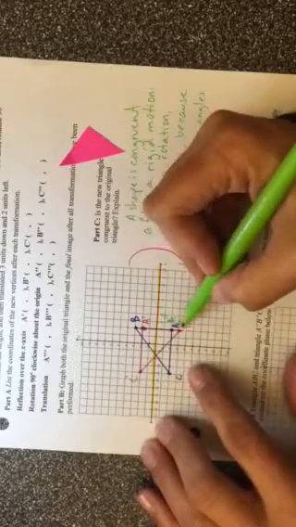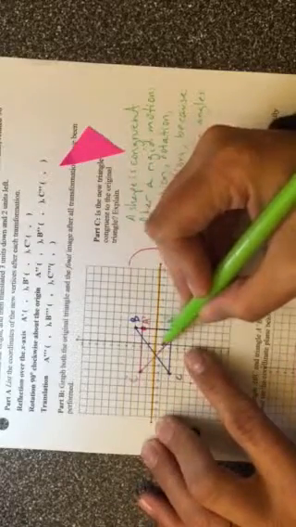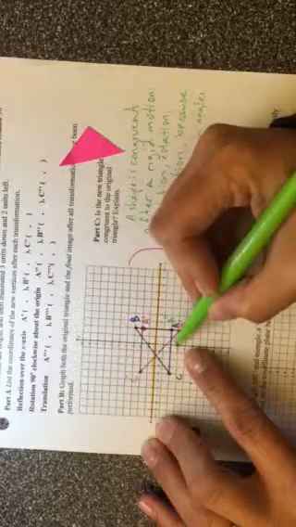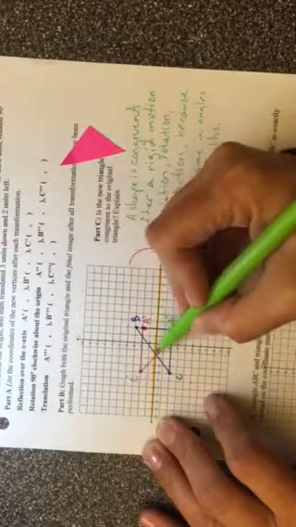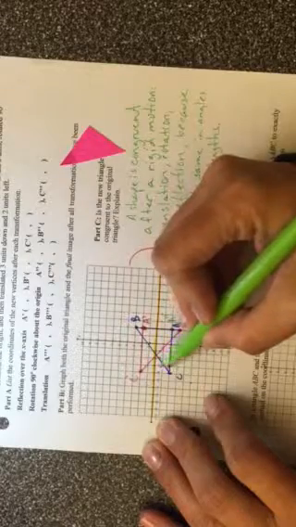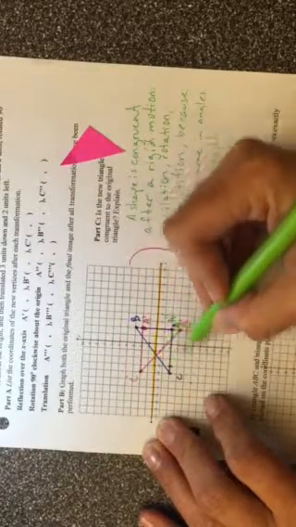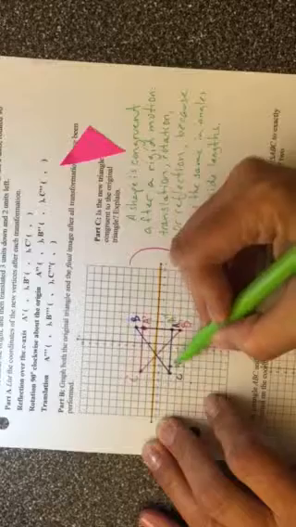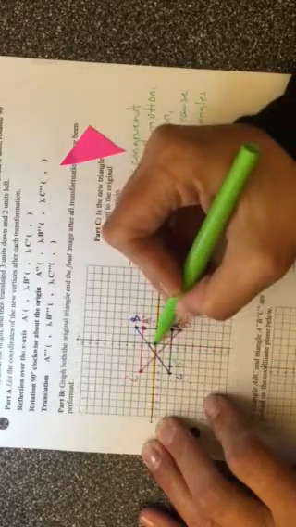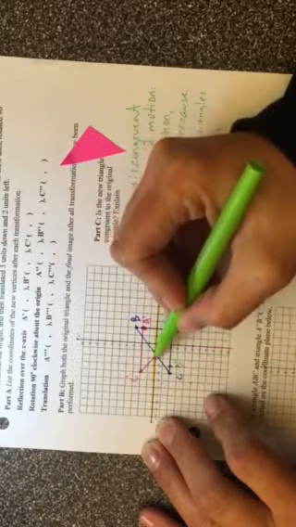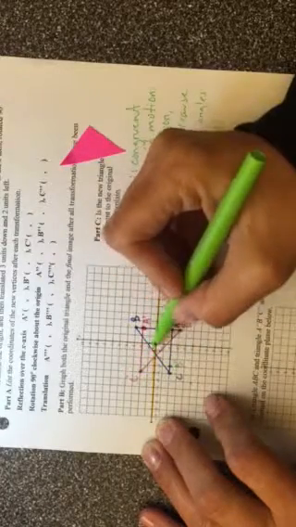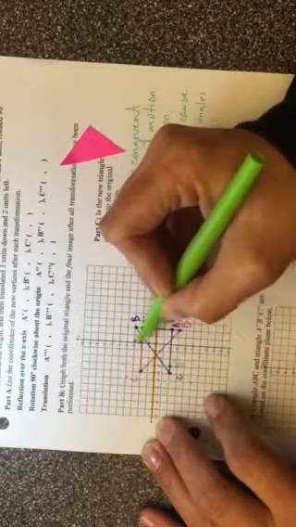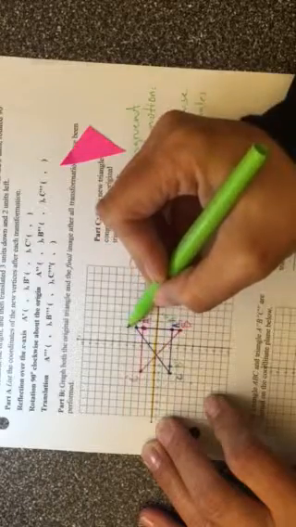Then I'm going to do B. I go 1, 2, 3 up the axis and 1, 2 into the quadrant. So go to my next quadrant, 1, 2, 3, and 1, 2. B double prime. And then C, I go 1, 2, 3, 4 up the axis and 1, 2 into the quadrant. So I have to go 1, 2, 3, 4, and 1, 2.